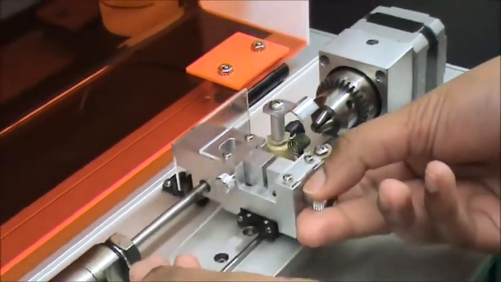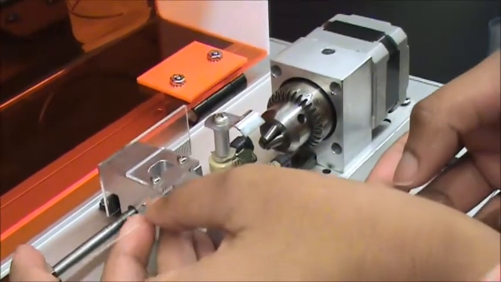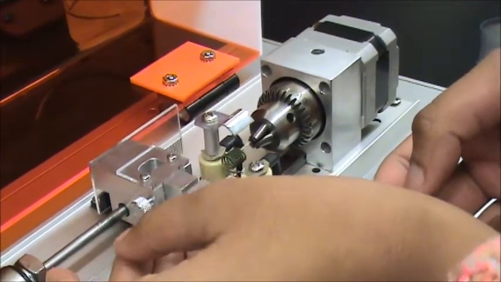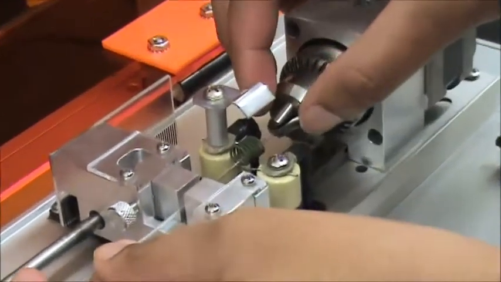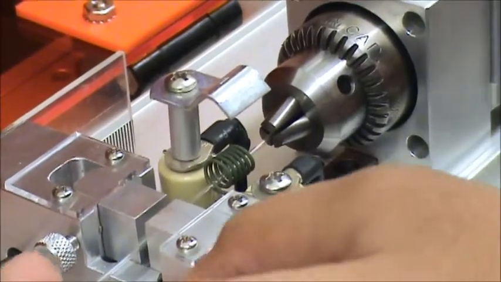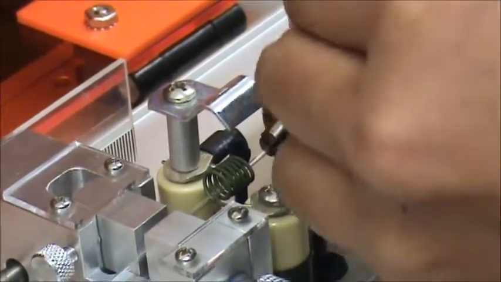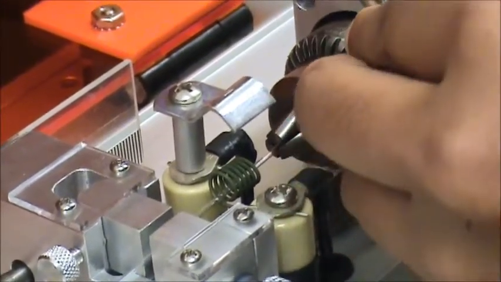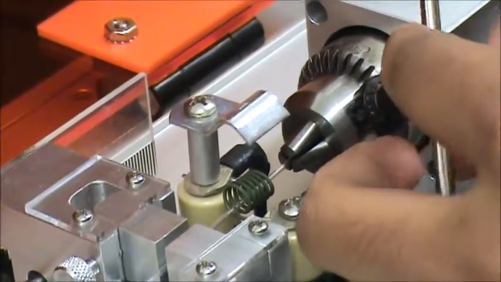So we're going to put this in, gently put it in through the coil and into here. Then we're going to tighten this a little bit, not too tight, to make sure it doesn't break.